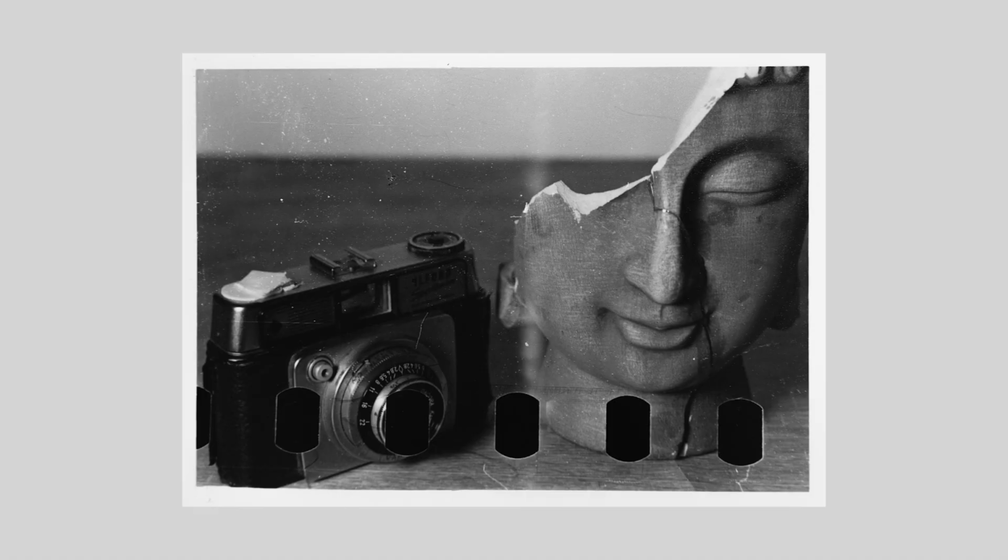The underdeveloped one just looks too muddy. There's no detail, really lacking detail in the camera. The chrome on the camera isn't really shiny, although I've pulled a bit better detail back in the highlight on the Buddha where it's broken. That seems to be a little bit better detail. So let's look at the overdeveloped print.